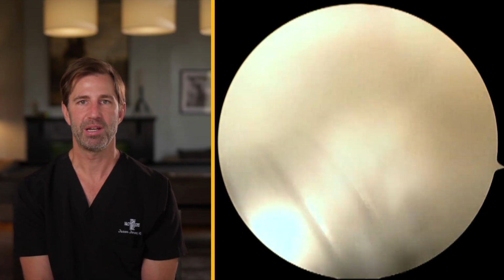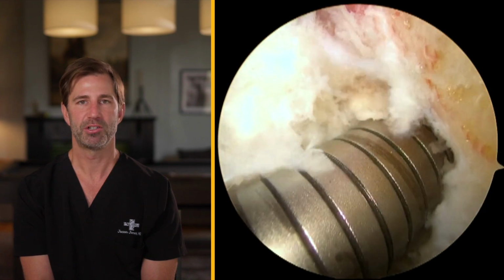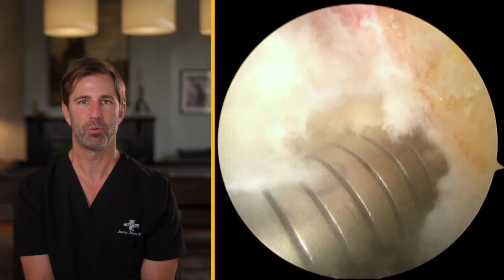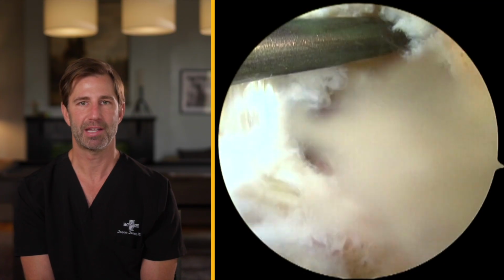At this portion, we're reaming a bone tunnel. What this means is we're removing bone in a 10 millimeter diameter to allow the new ACL to sit within the upper portion of the knee. This will be held into place by a metal screw at the end of the case.